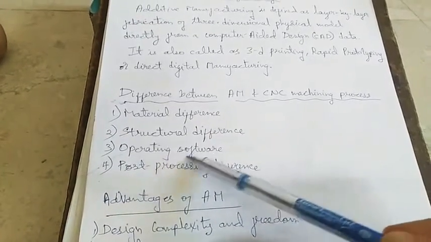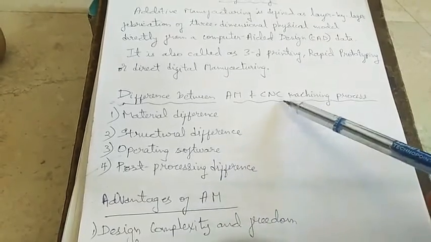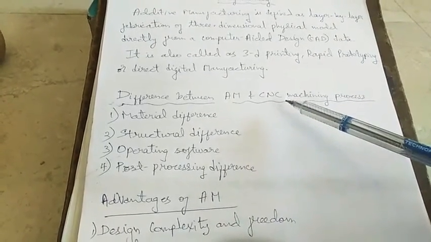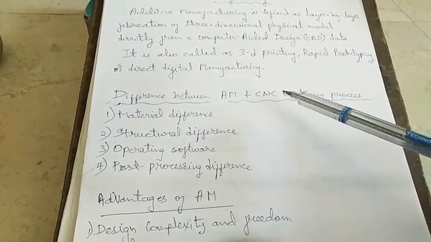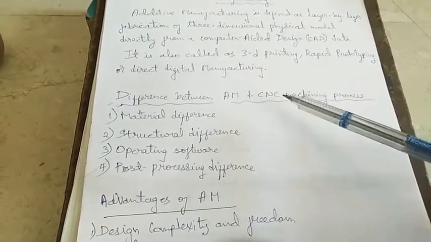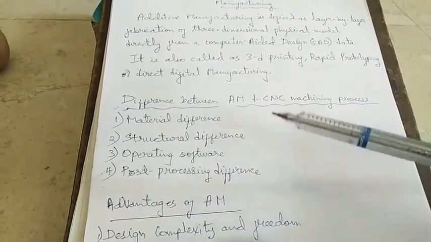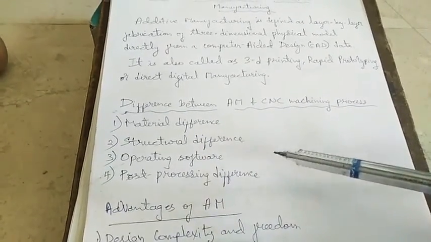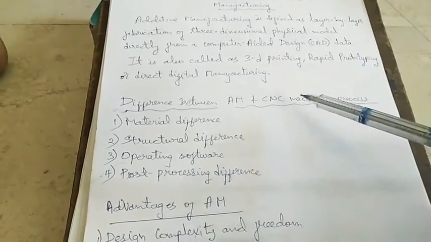Next is operating software. For CNC machining, there is software and we have to give programs for that. I hope you have studied CNC programming in previous classes. If we write a CNC program, we can do the machining process. For every machining process there will be different CNC programs, and I hope you know about that.